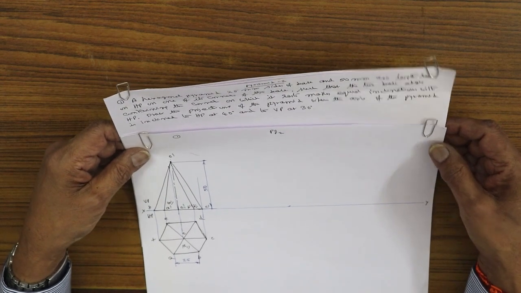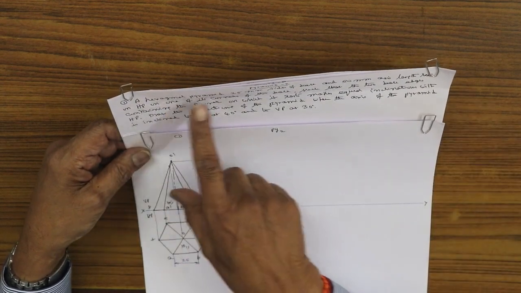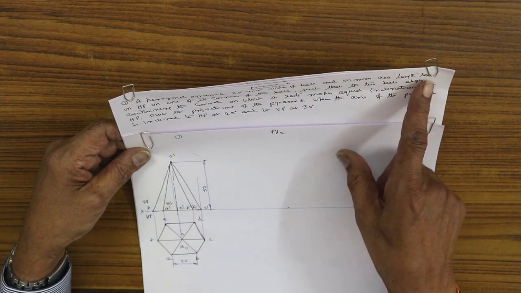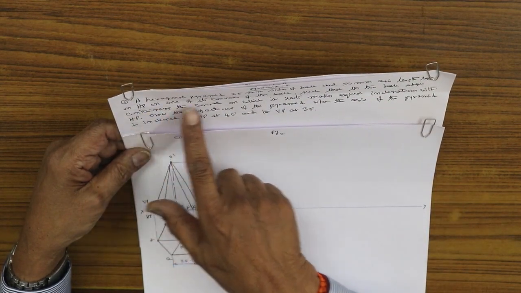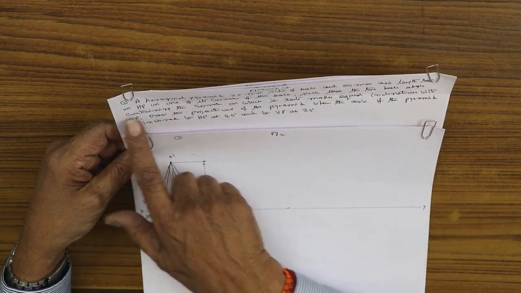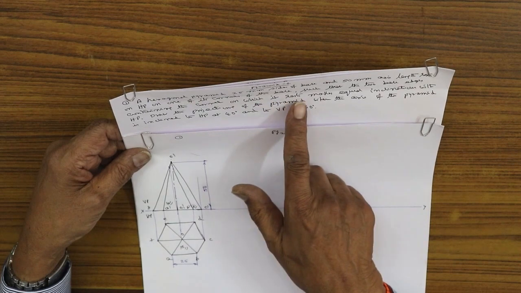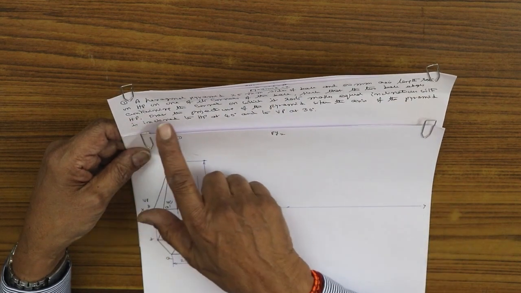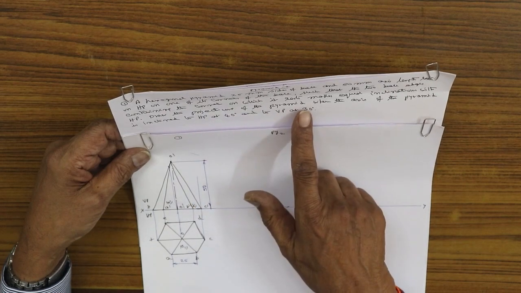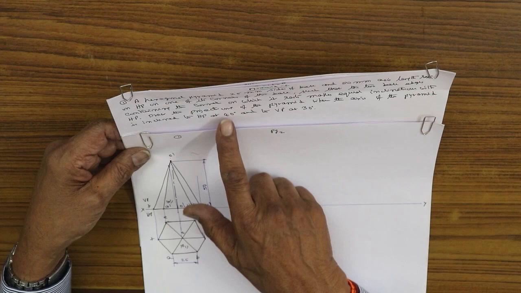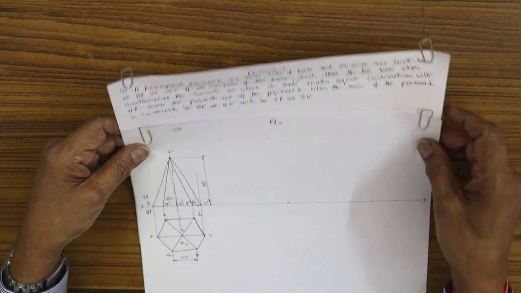Problem number 1 goes like this. A hexagonal pyramid, 25 mm side of base and 50 mm axis length, rests on HP on one of its corners of the base, such that the two base edges containing the corner on which it rests make equal inclinations with HP. Draw the projections of the pyramid when the axis of the pyramid is inclined to HP at 40 degrees and to VP at 30 degrees.